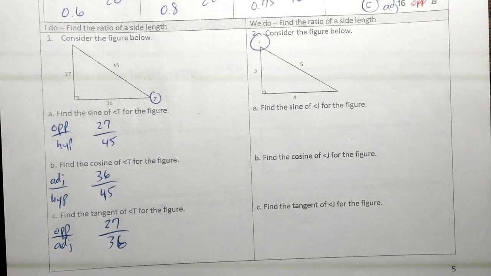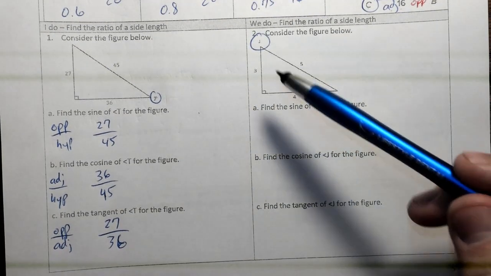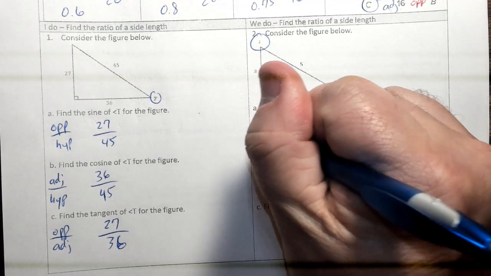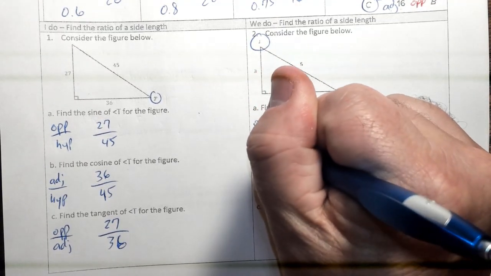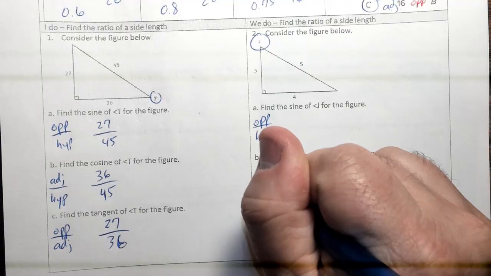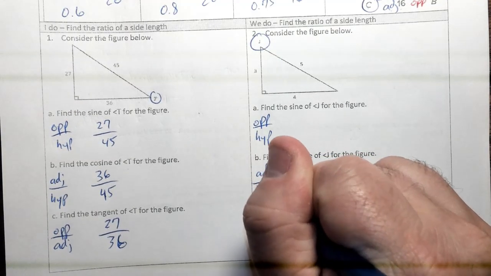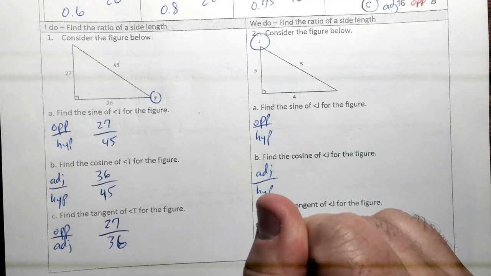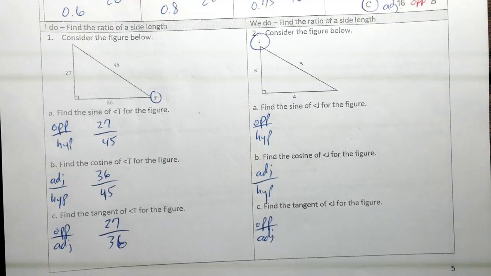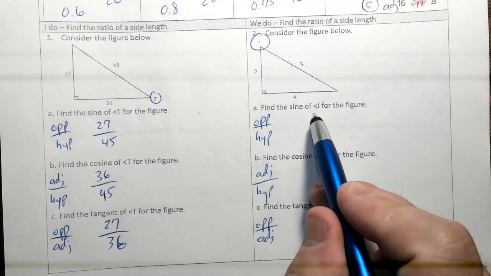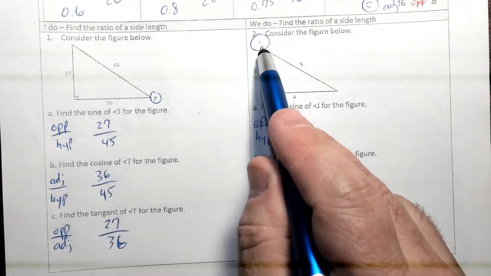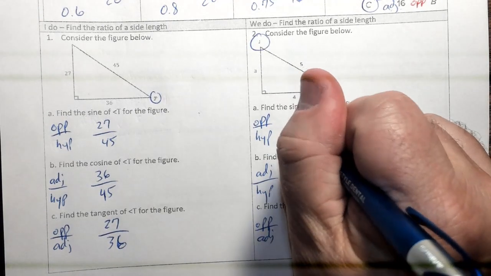All right, now I'm doing the same for J. Again, sine is opposite over hypotenuse. Cosine is adjacent over hypotenuse. And tangent is opposite over adjacent. For J, opposite is on top, opposite's 4. Hypotenuse is 5.